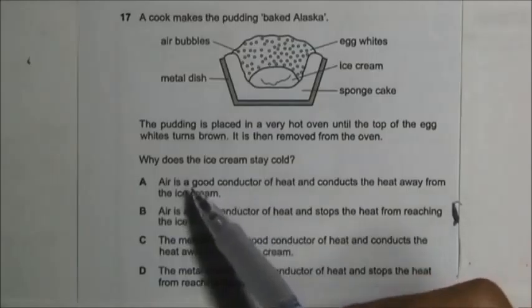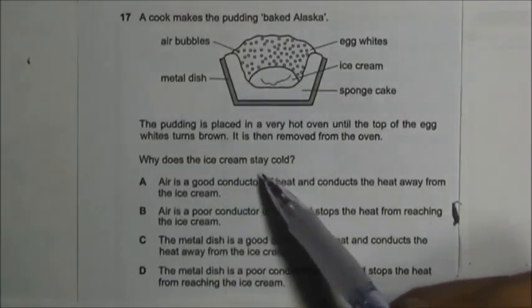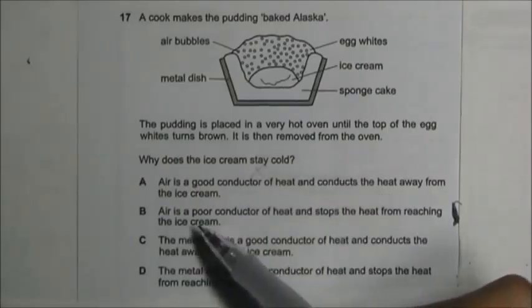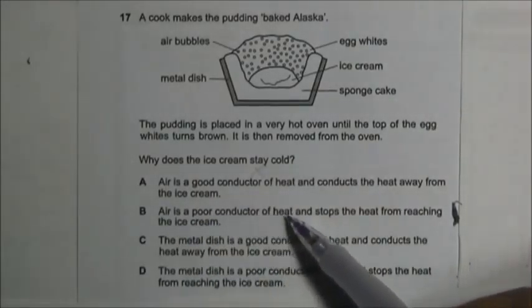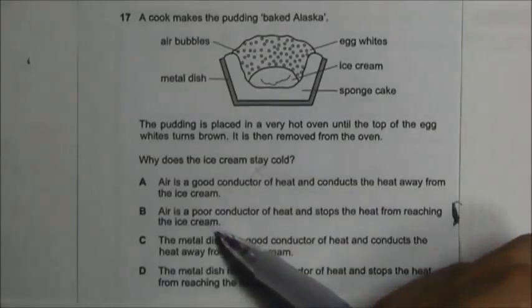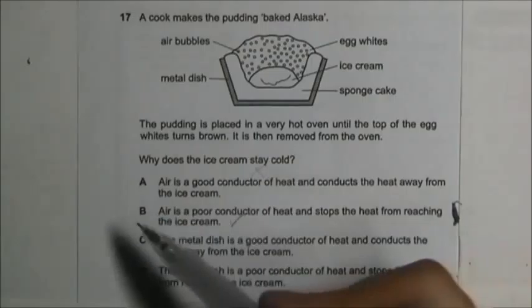Option A says that air is a good conductor of heat. This is wrong because air is a poor conductor of heat. So option B, air is a poor conductor of heat and it stops the heat from reaching the ice cream from the oven. This is correct. So B is the answer.